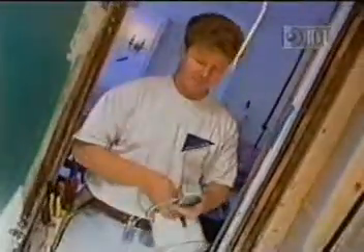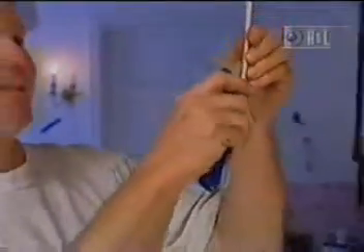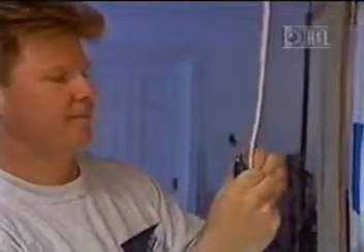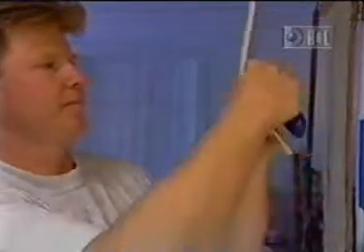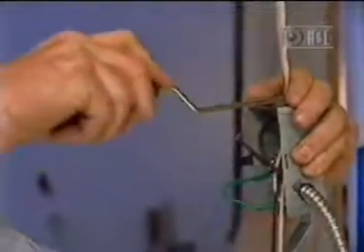Bill Mullen is a licensed electrician, so he'll demonstrate how to wire the recessed fixture. First, strip about 6 inches of insulation off the Romex cable, which contains all 3 wires: the ground, hot, and neutral wires. Pull the cable through the junction box, attach to the fixture, and secure it.